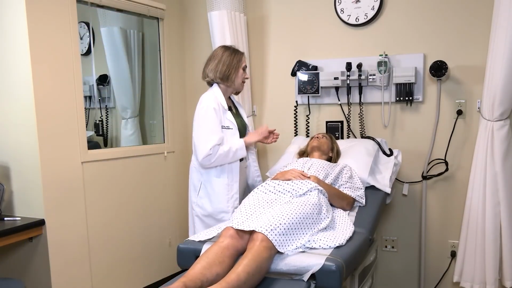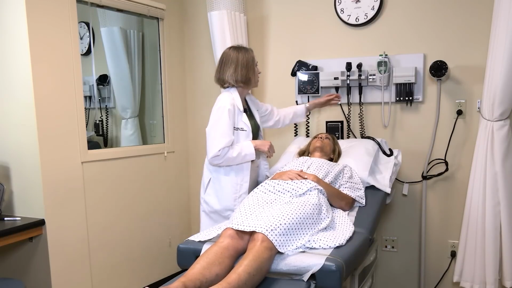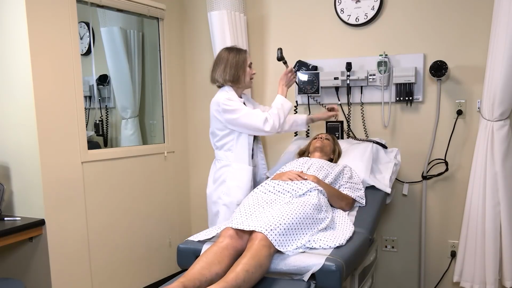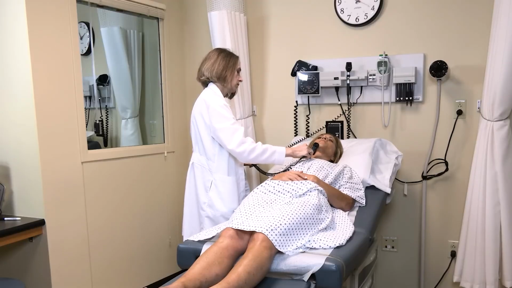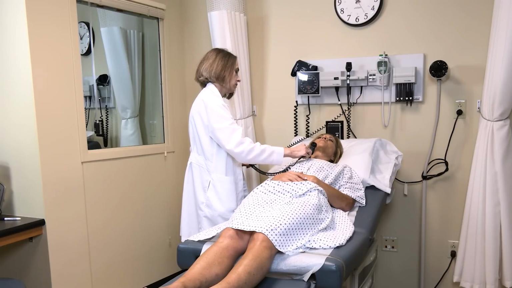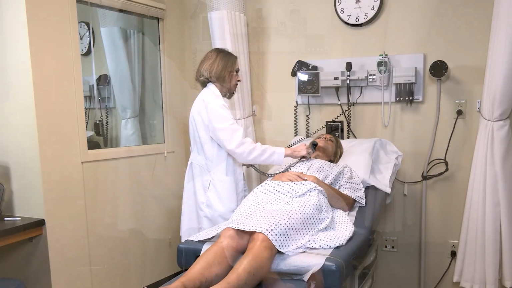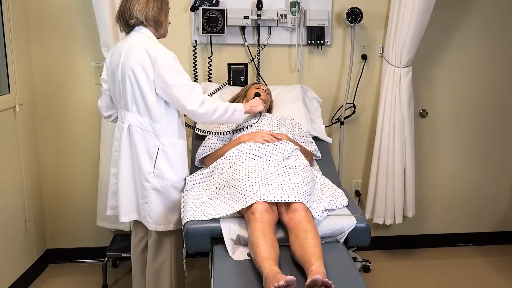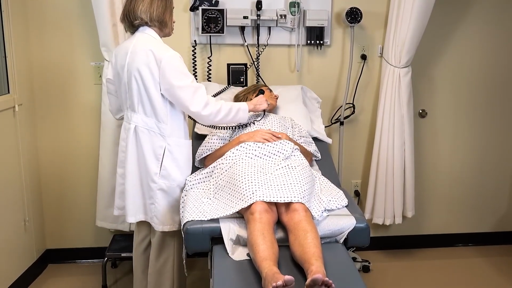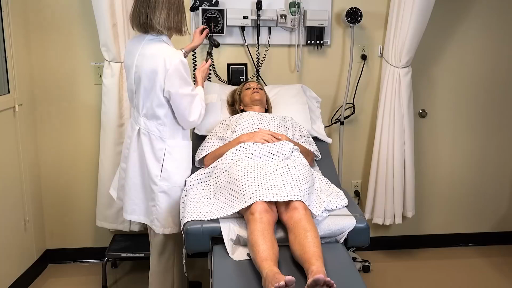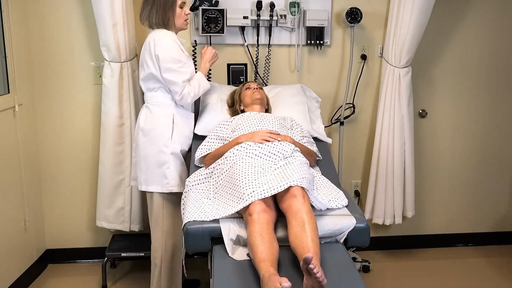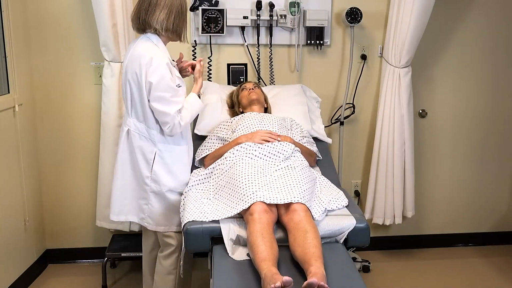So what I'm going to do now is take a look at the vessels in your neck. We're just going to use a little bit of a light. I can shine across it and take a look. If you could just tilt a little bit more that direction for me. I should have asked you to do that first. All right, and I can see that and it looks normal. All righty. So now I'm just going to feel for the pulses in your neck.